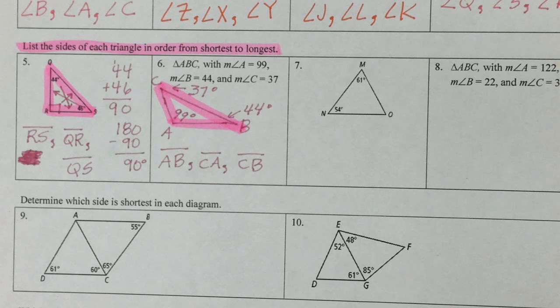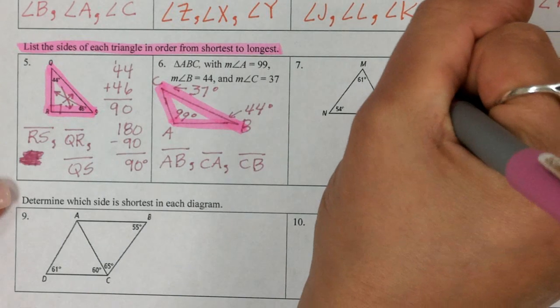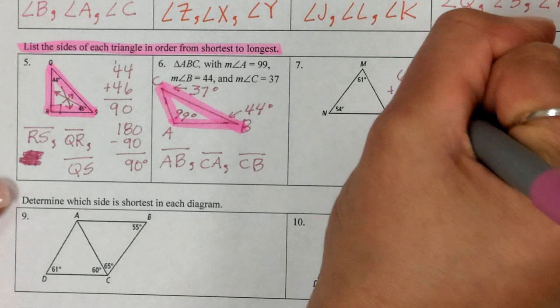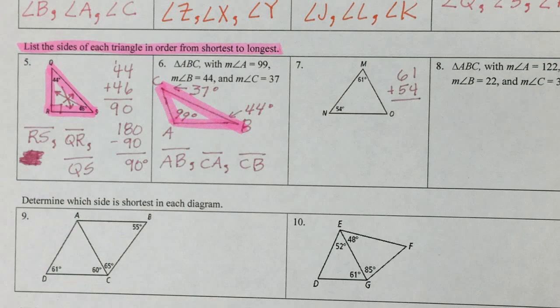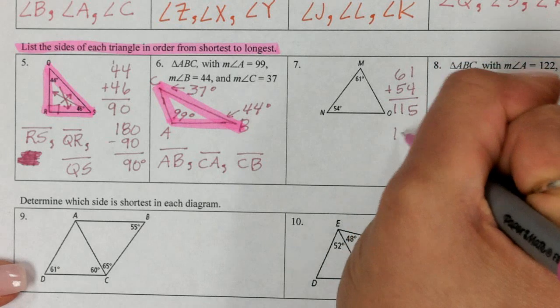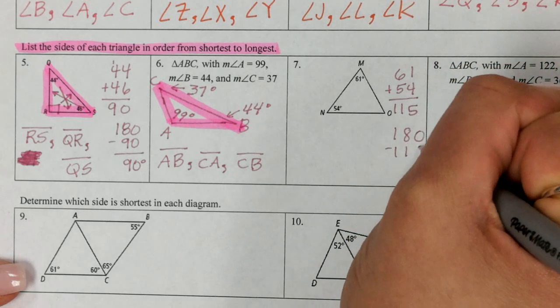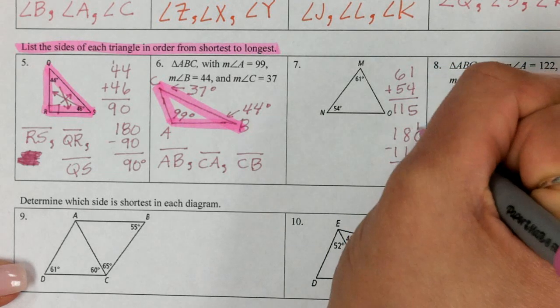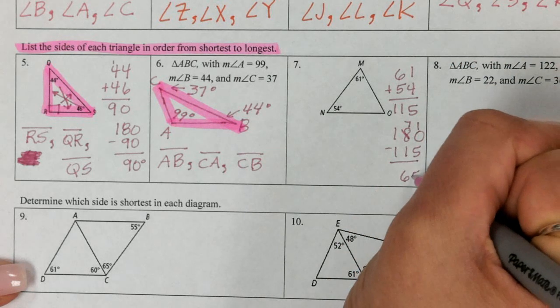All right, on number 7, we have a missing angle, so how should I do that? Very good. All right, so I'm going to add them together. Go ahead and do that. What would we get there? 115. Subtract that from 180, which would give me what? 65. Very good. All right.